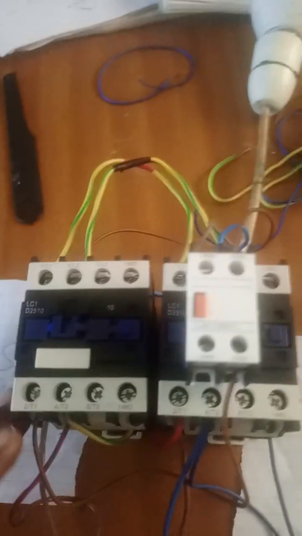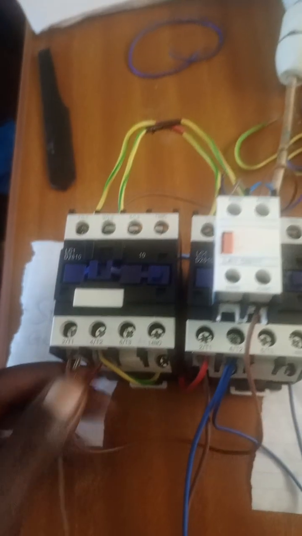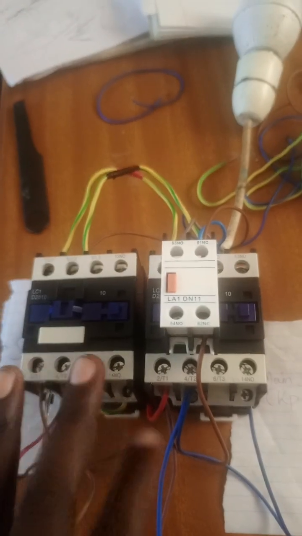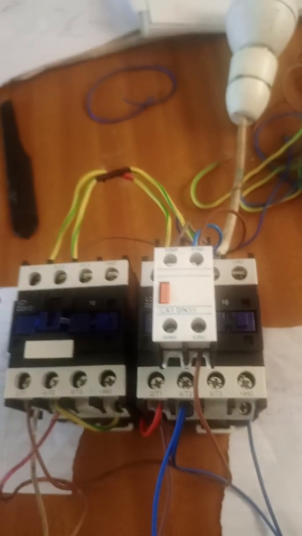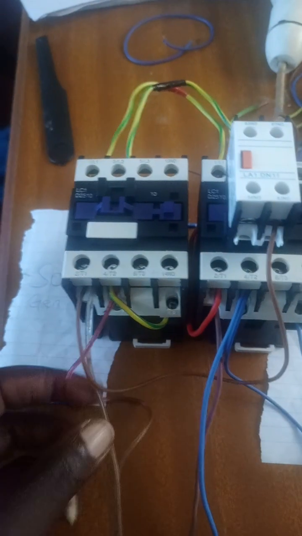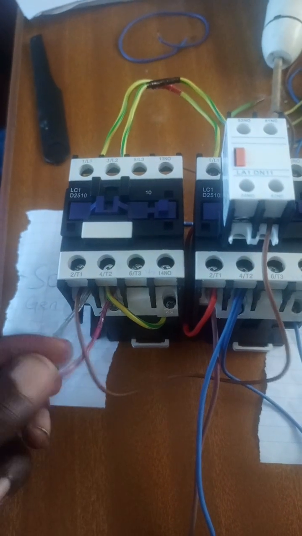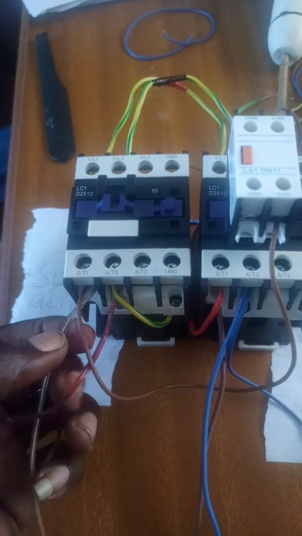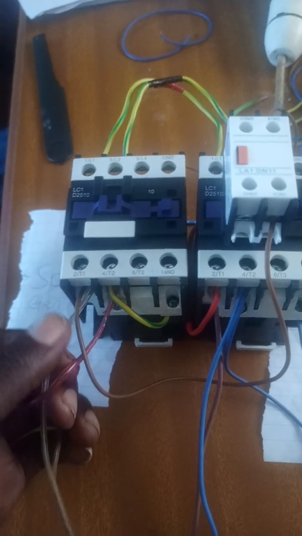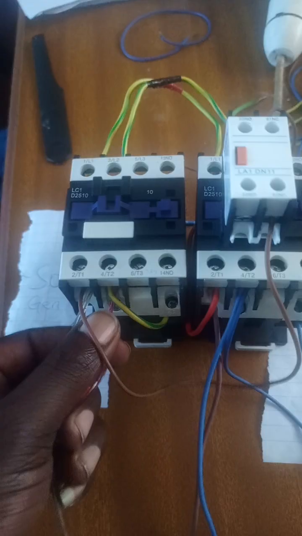So we have chosen our supply to be at the T1 and the T2. Here we are going to connect. This one is our live, and this one is our neutral.